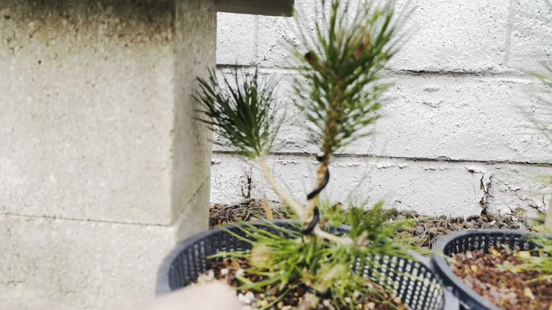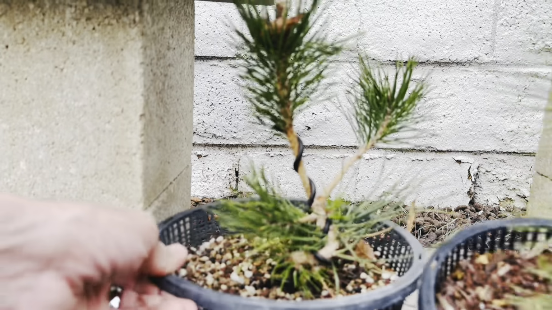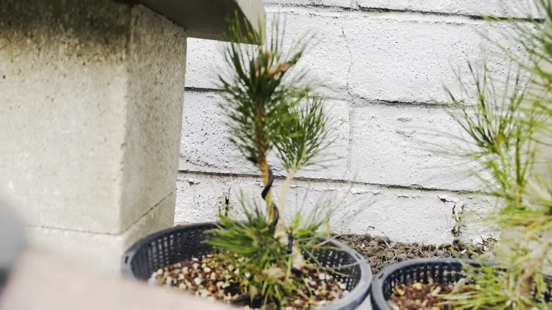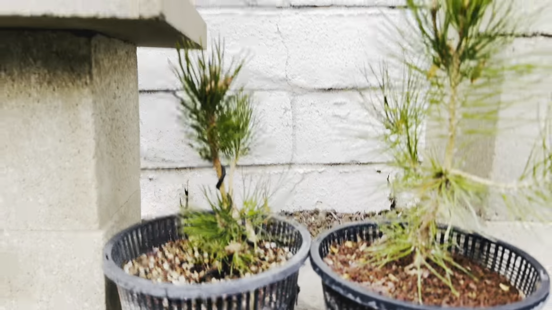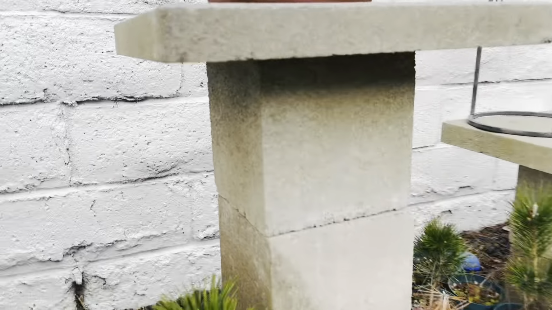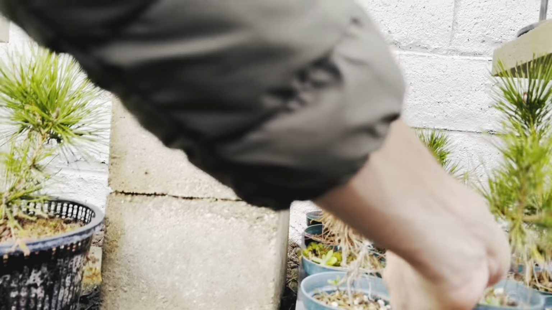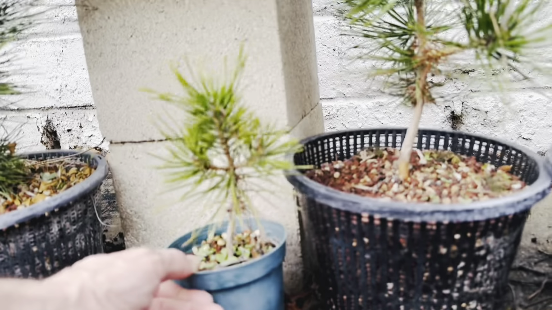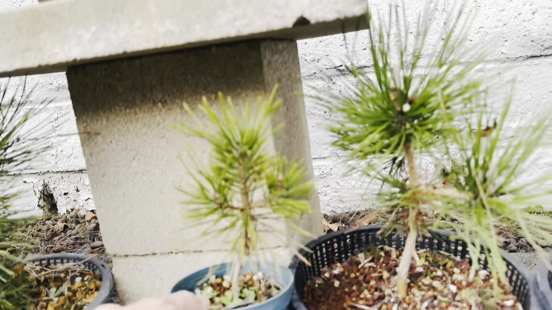I took a class about Japanese black pines, and got some hints about how to develop them better. Over here, this is what I want to show you. Same trees, same age, and look at the difference.